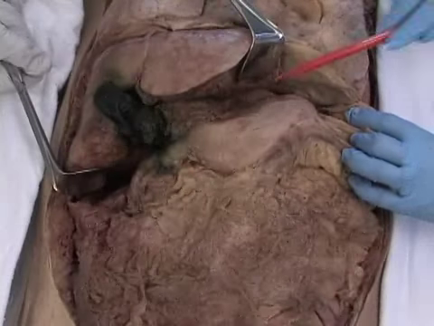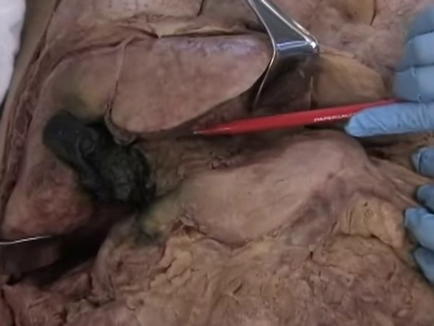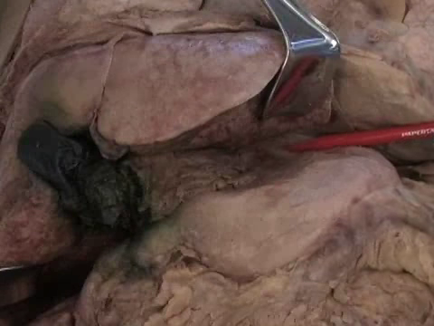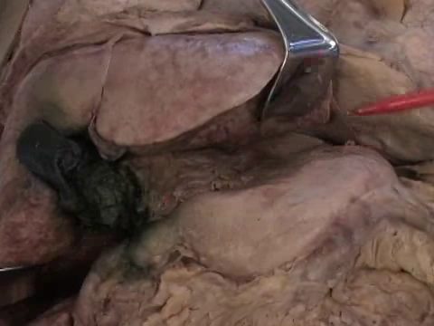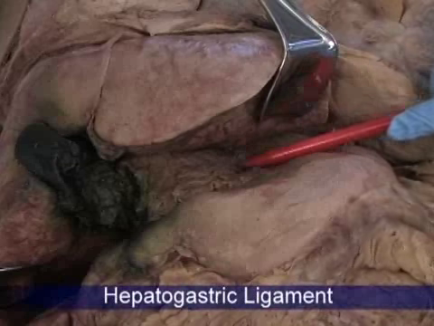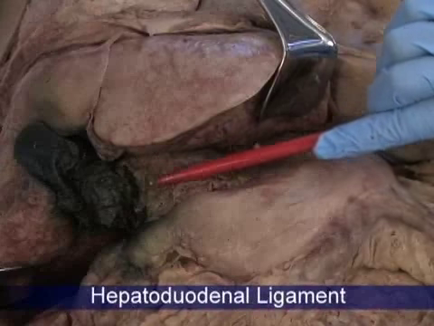This is the lesser omentum. On the right, it is attached to the inferior surface of the liver, and on the left to the lesser curvature of the stomach and proximal duodenum. This segment of the lesser omentum is called the hepatogastric ligament, and this section is the hepatoduodenal ligament.